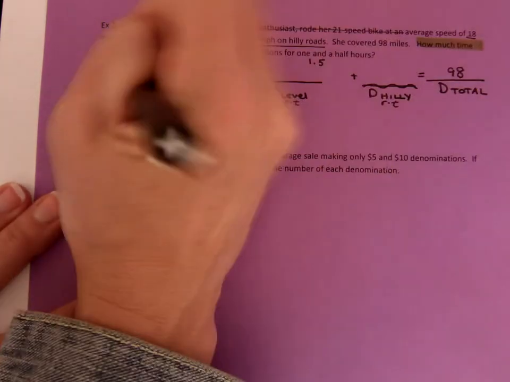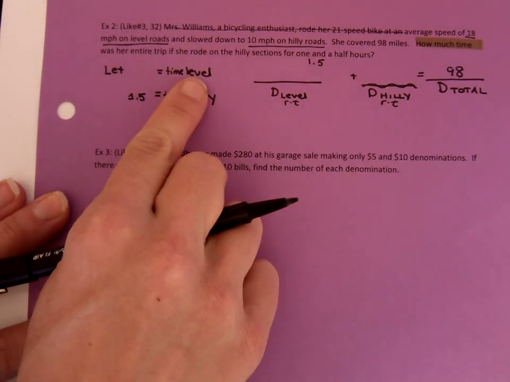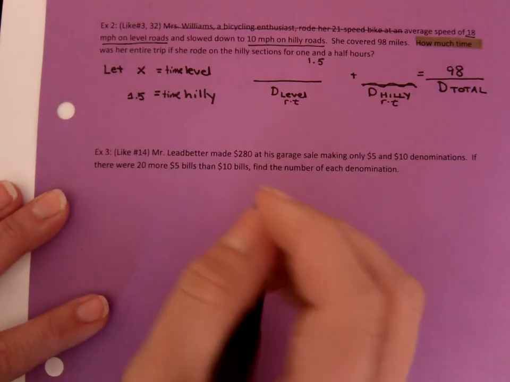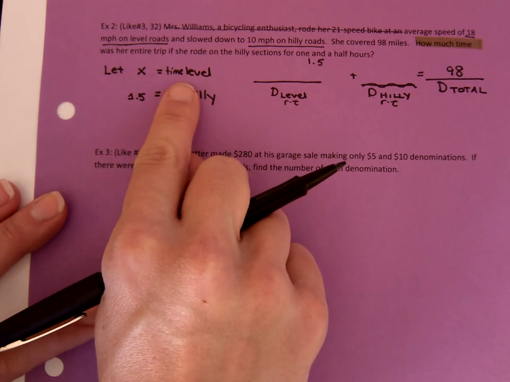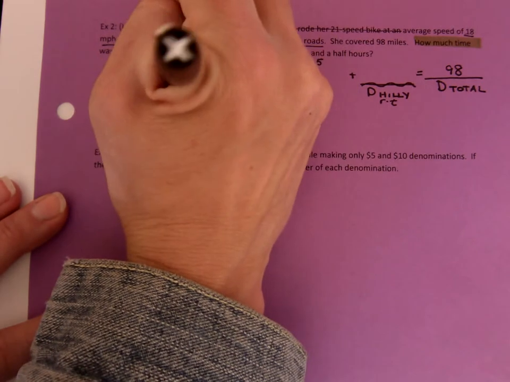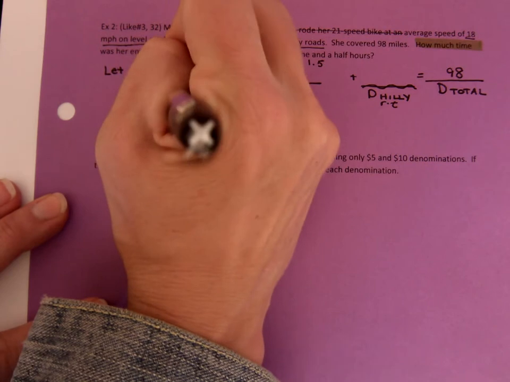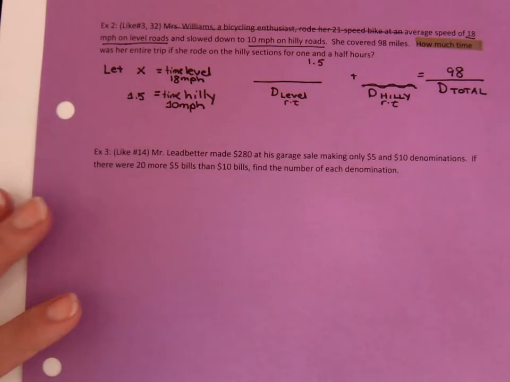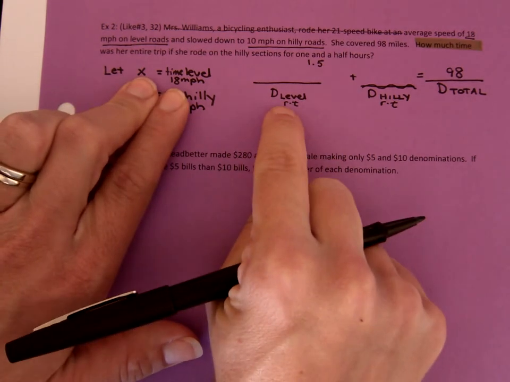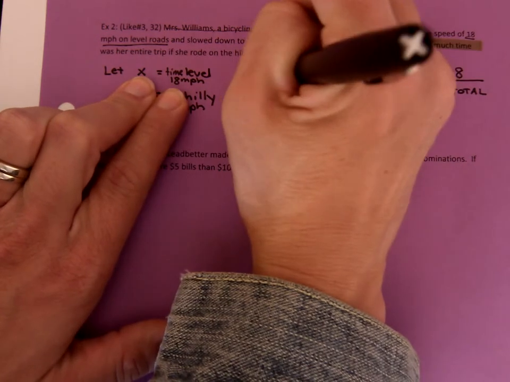So we know that the hilly time is 1.5. Do we know the time I spent on the level? No, let's give it a variable. Okay, what was my rate on the level? 18 miles per hour, good. And what was my rate on the hilly? 10 miles per hour. And now that's everything that I need for my let statements. So here we go. For the level part, rate is 18 and the time is x. 18x, just what's in my let statement.